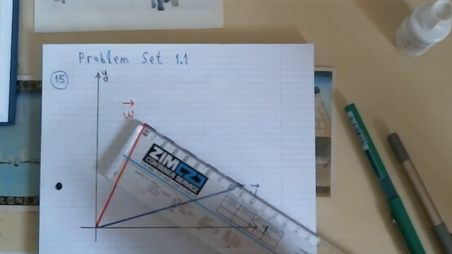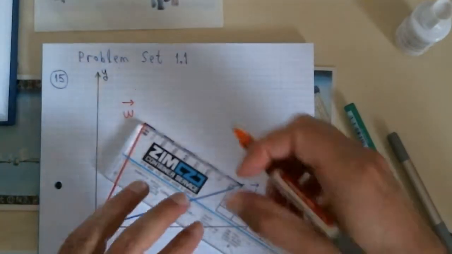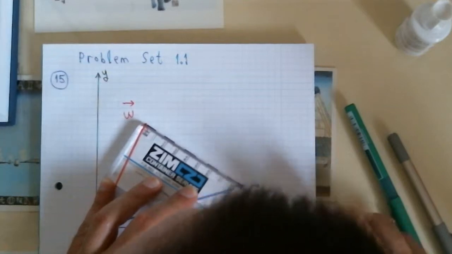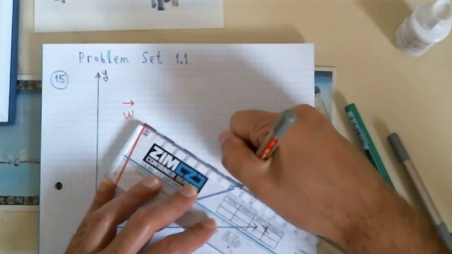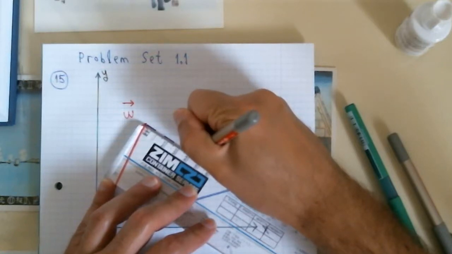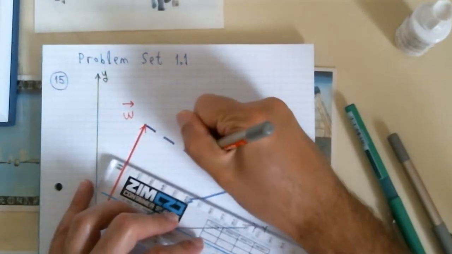Let's make it in orange. Eight and a half divided by 2 is 4.25. So let's say it's here.